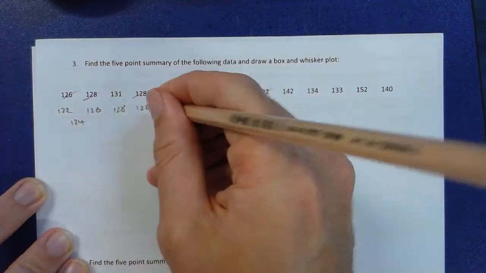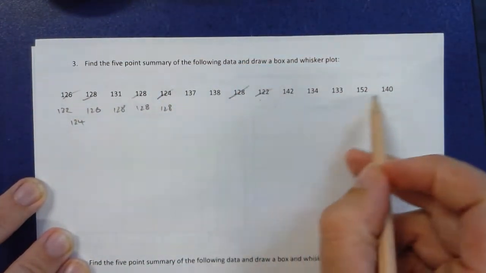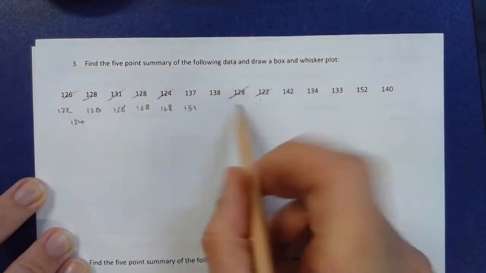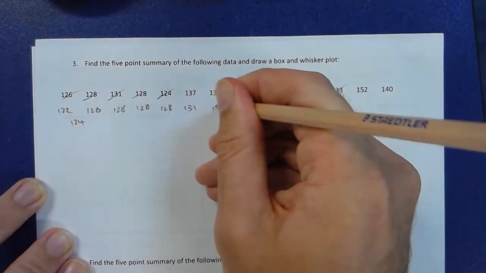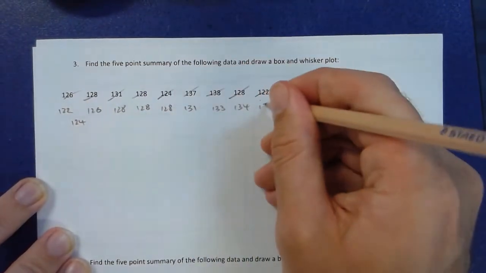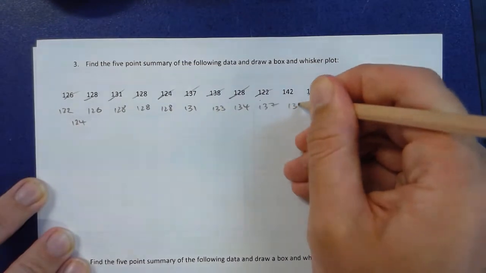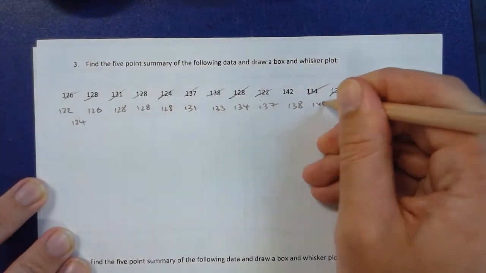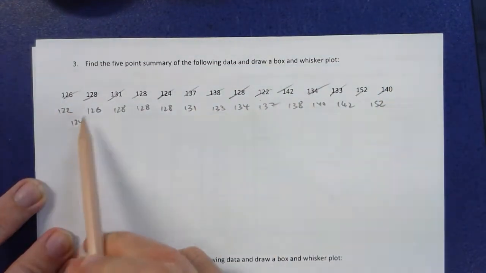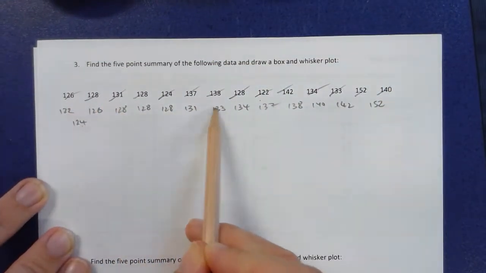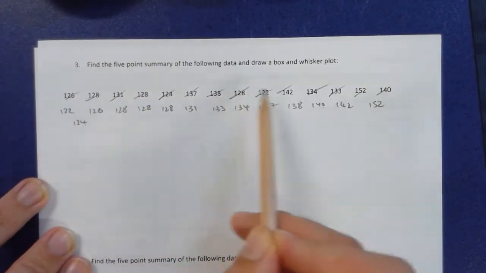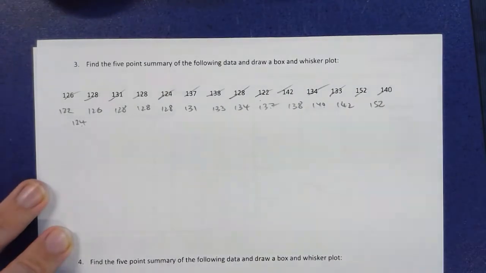That happens. There's another 128. 131. 133. 134. 137, 138. 140, 142, 152. Let's just check I've got the right amount. 1, 2, 3, 4, 5, 6, 7, 8, 9, 10, 11, 12, 13, 14. Alright, so I've got them all.